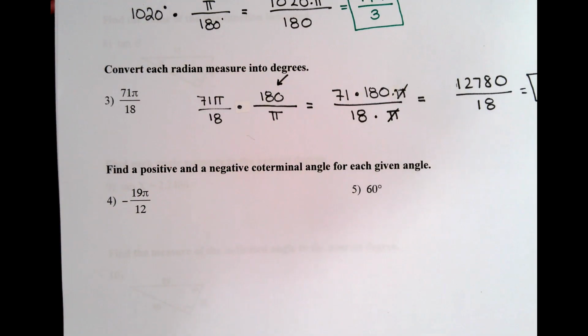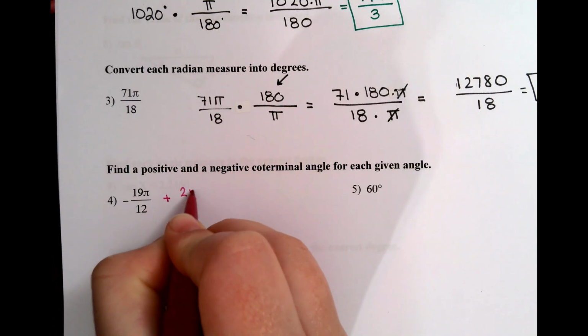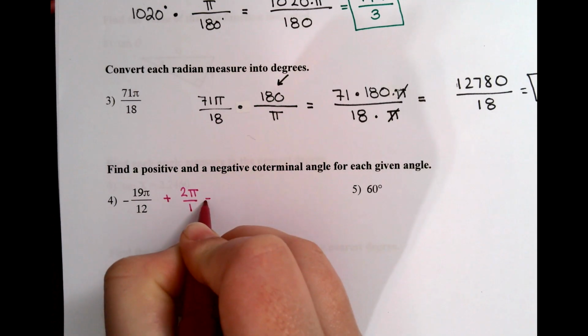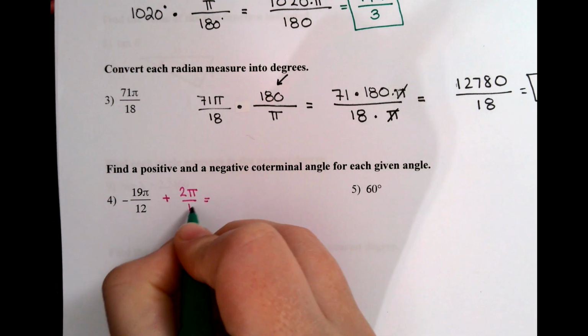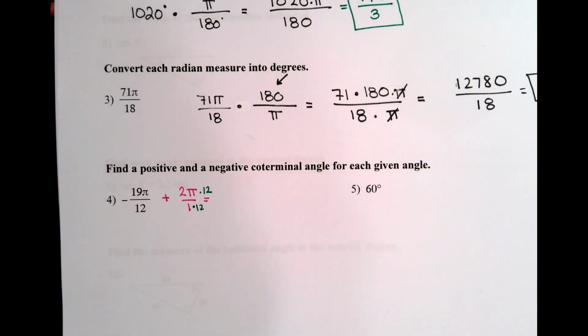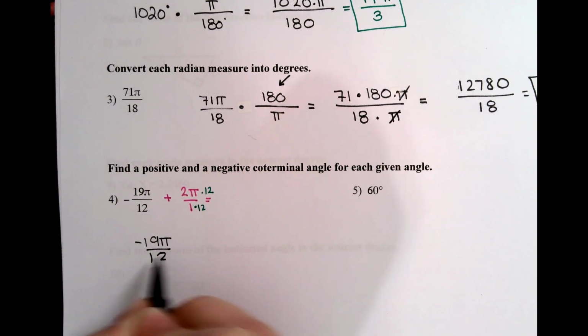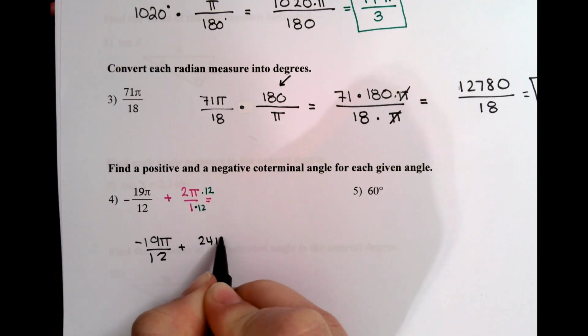This is radians, so I'm going to add 2 pi over 1. Now, common denominators are required, so I'm going to multiply top and bottom by 12. So I am getting negative 19 pi 12ths plus 24 pi 12ths. And negative 19 plus 24 is equal to a positive 5 pi 12ths. Now, they are asking for one positive and one negative.